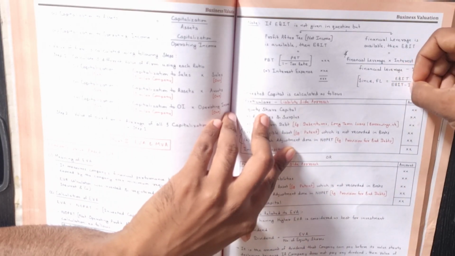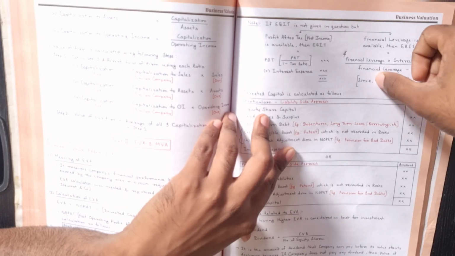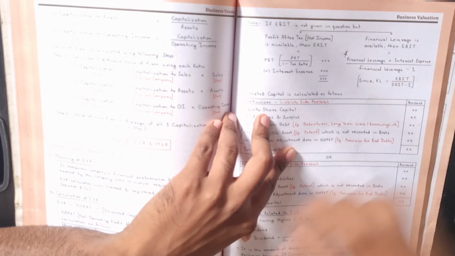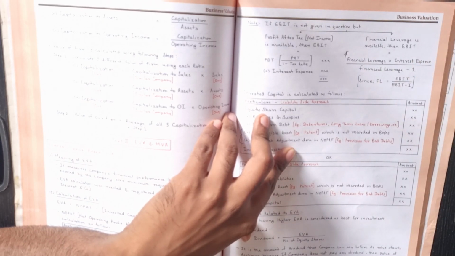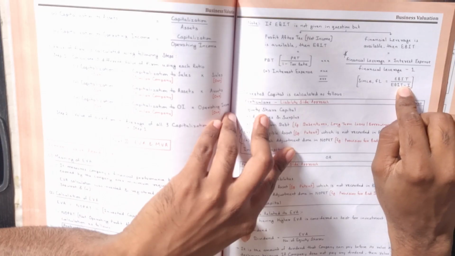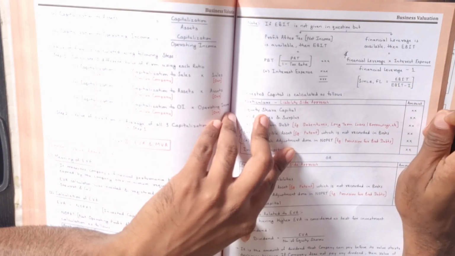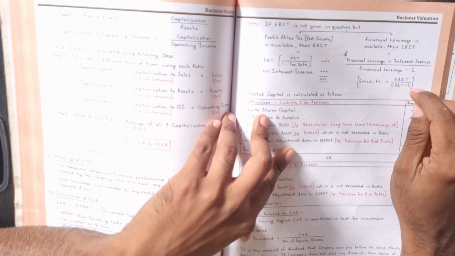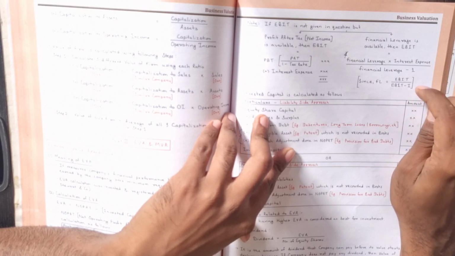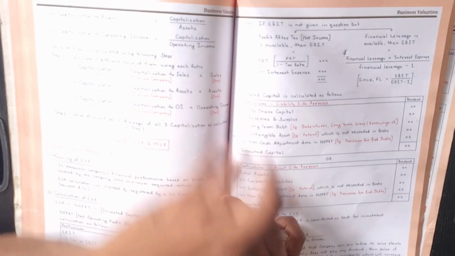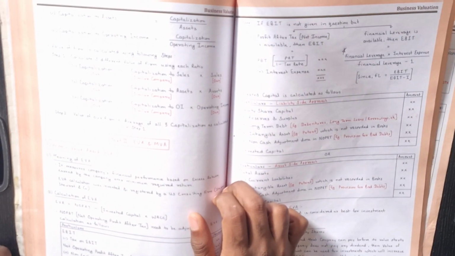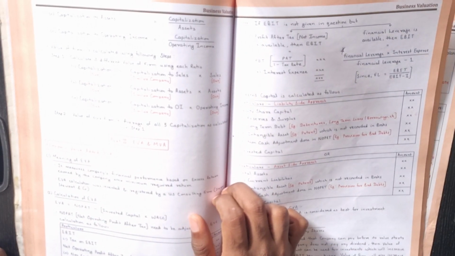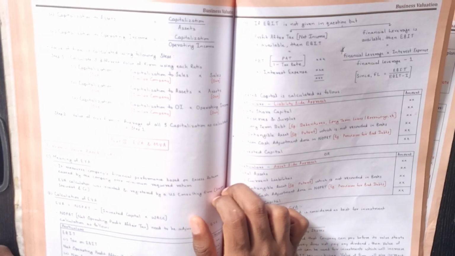We just have to calculate it by doing cross multiplication, this EBIT into interest will go up, divided by. Using this formula, simply we have to just remember the formula. It is financial leverage into interest divided by financial leverage minus 1.